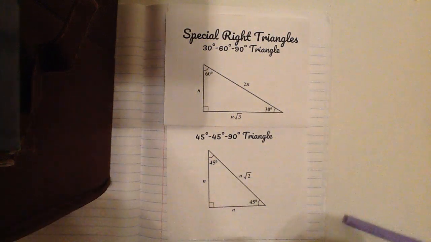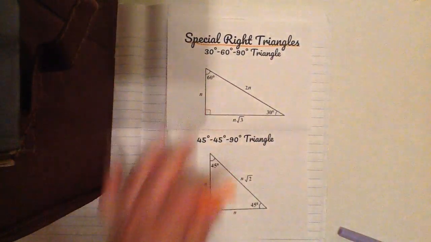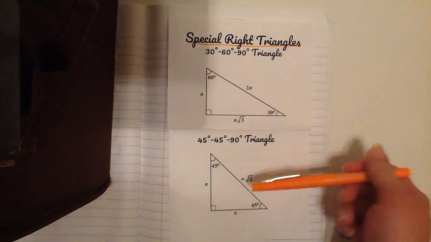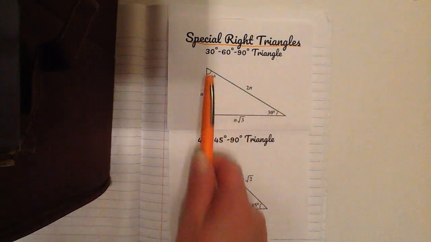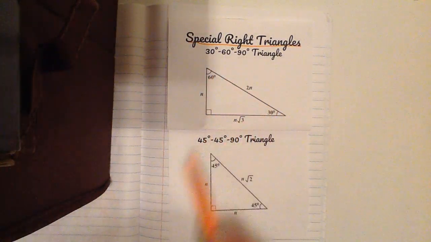So today we're going to be talking about special right triangles. Now there's two types of special right triangles. There's a 30, 60, 90 degree triangle and a 45, 45, 90 degree triangle. As you can see, it's getting its name from the degree measures of the actual triangle.